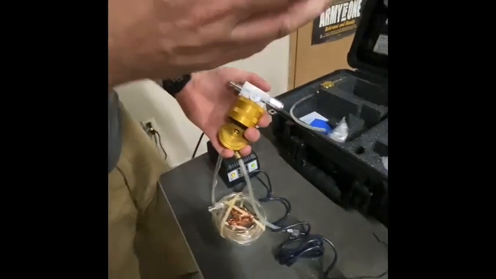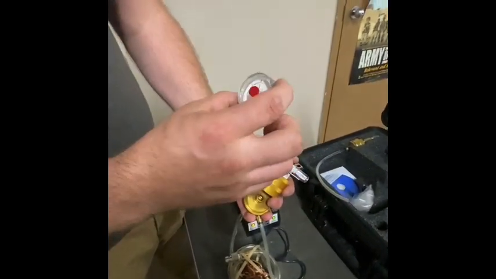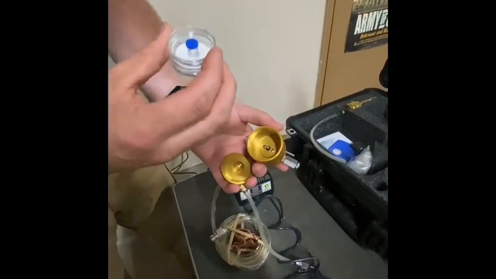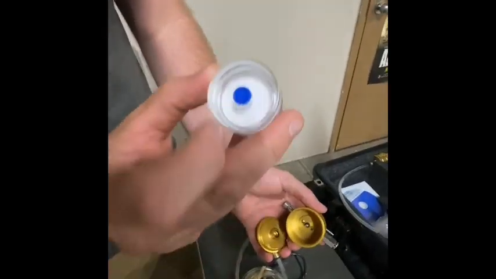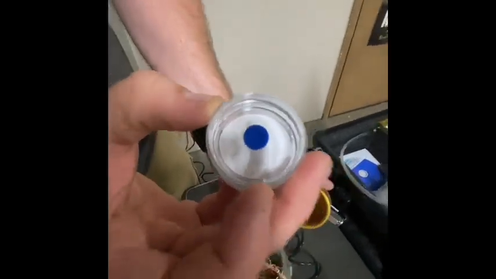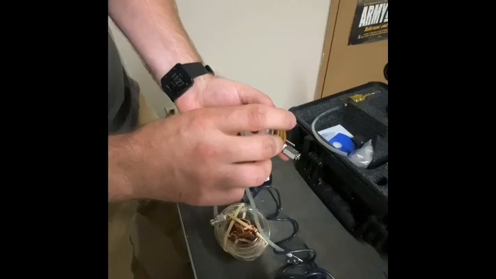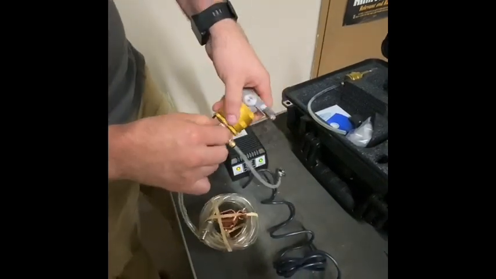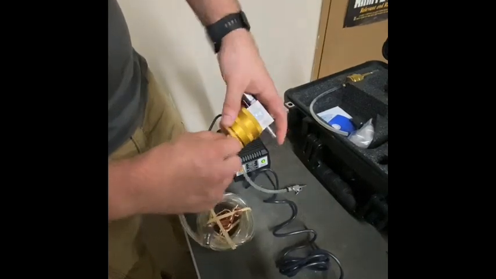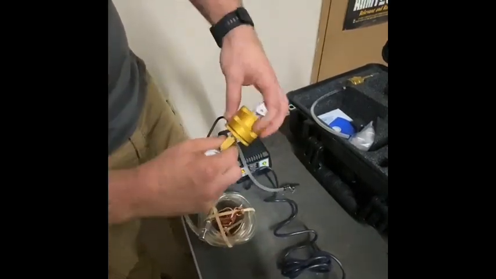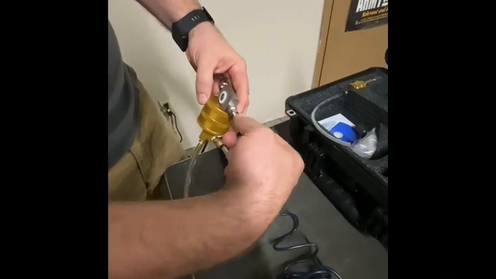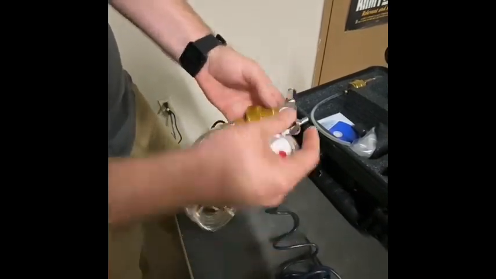You take this testing canister and you place it inside there with the blue cap where it says inlet. I don't know if you can read that. It's facing that direction, because here's your inlet. You close your canister up. Of course, pull off the red cap as well. Reconnect your hose.